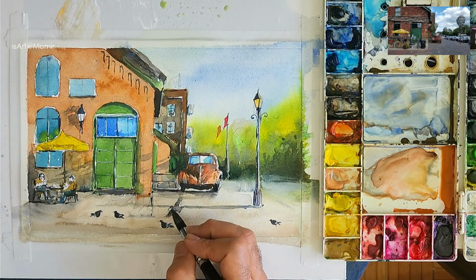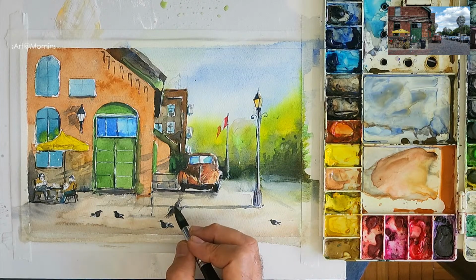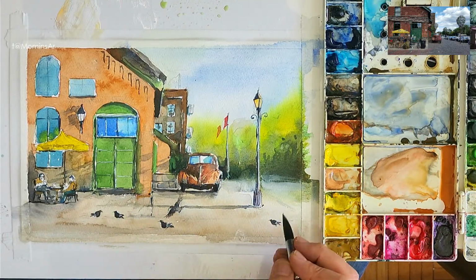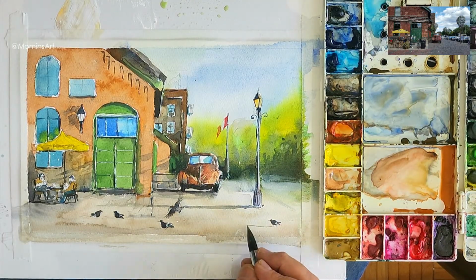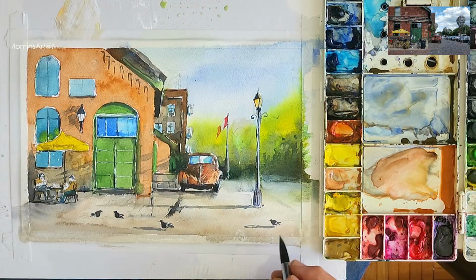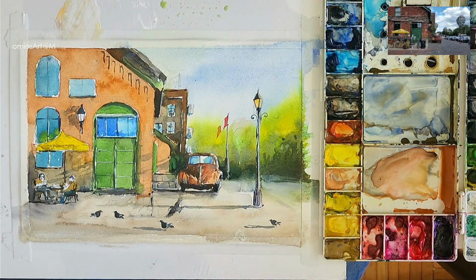One is flying, it's coming down, right? So here, and let's get the shadows done because we are assuming the light is coming from here. So just vaguely put the shadows of all the pigeons. They are sitting on the ground because I didn't make the claws.